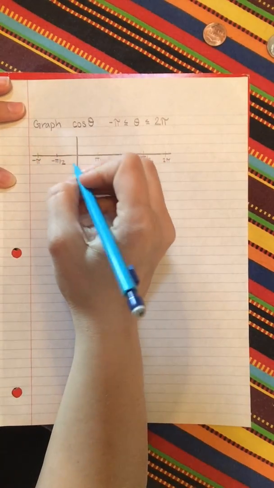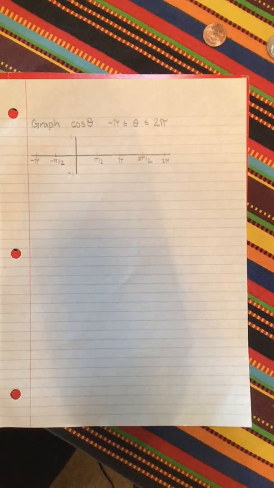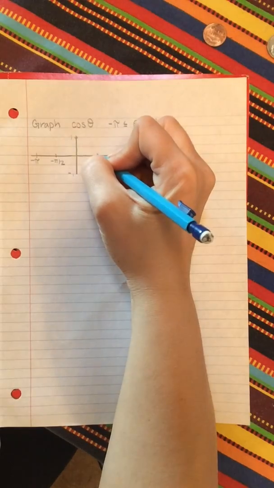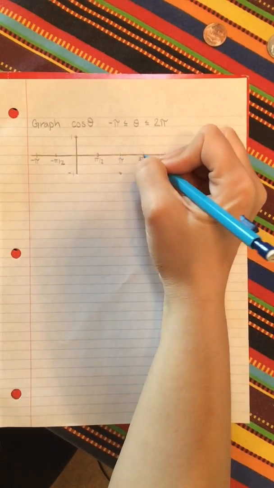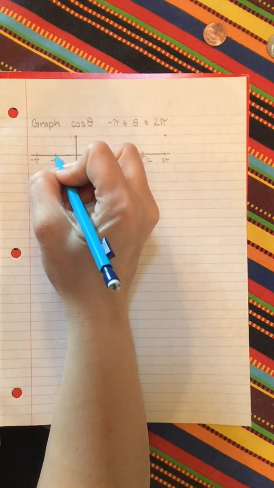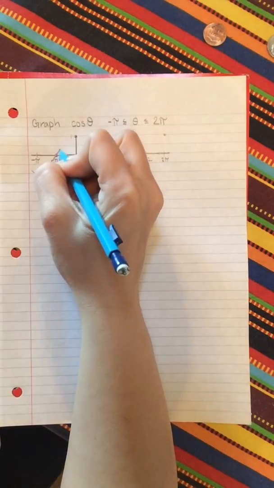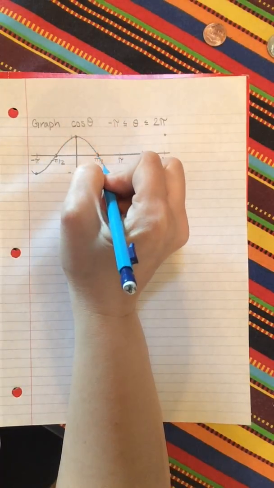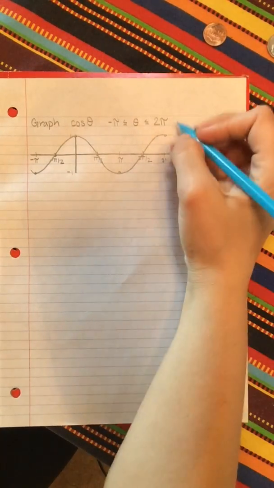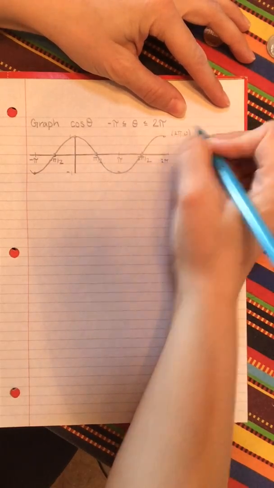And just like sine, cosine exists from negative 1 to positive 1. Unlike sine, cosine starts at 1. And from there, it goes down, down, up, up. And following that pattern over here, it'll go down, down. Okay. So then we've got our nice cosine curve.